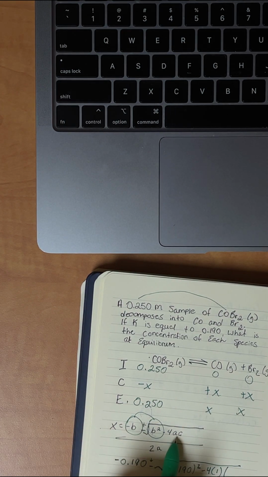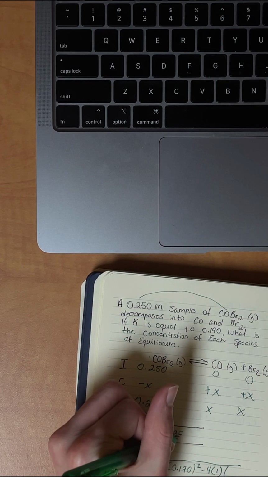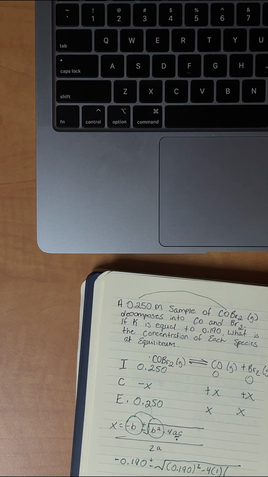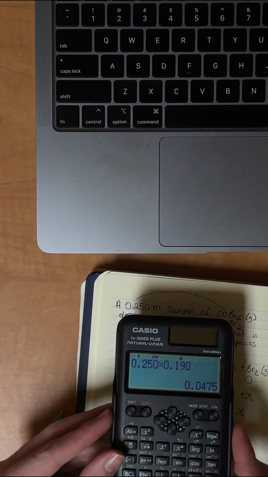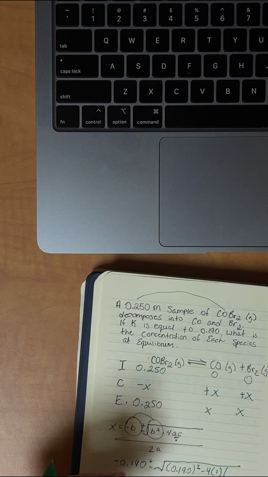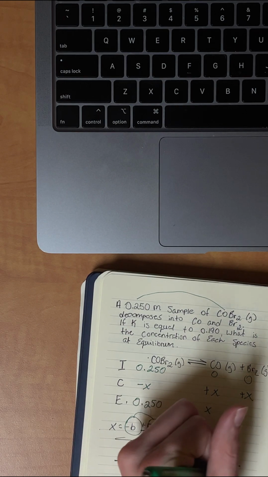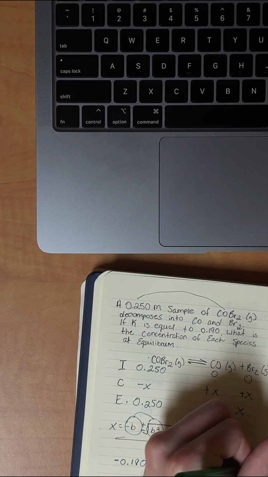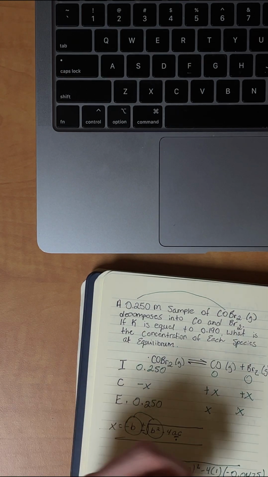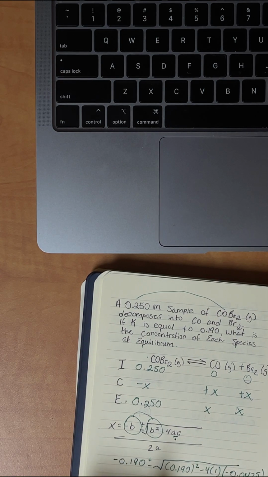And then for C, you're just going to multiply 0.190 times 0.250, and that should give you the value of 0.0475. After that, we'll divide everything by 2.